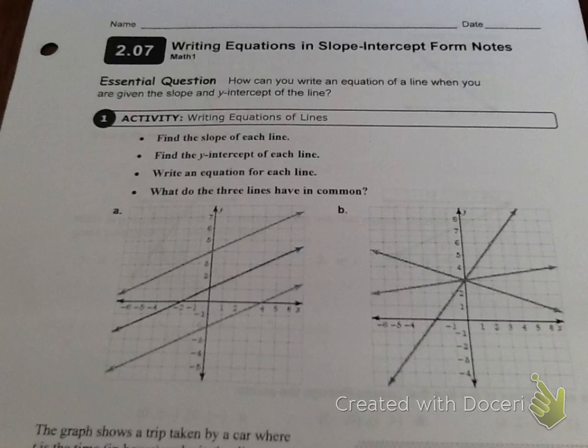Alright, Math 1. Today we're going to talk about writing equations in slope-intercept form. And your essential question is, how can you write an equation of a line when you are given the slope and the y-intercept of the line? Writing equations of lines. So you first need to find the slope and then the y-intercept, or vice versa. I guess it doesn't really matter what order you do those two things in.